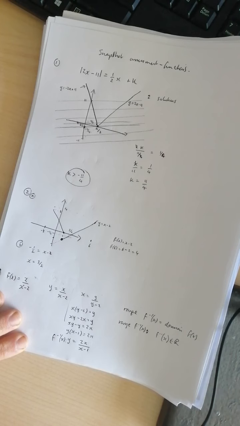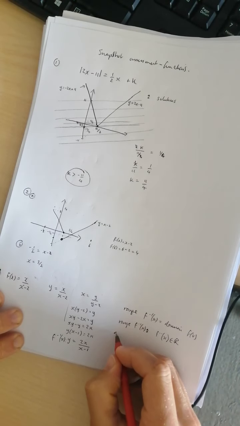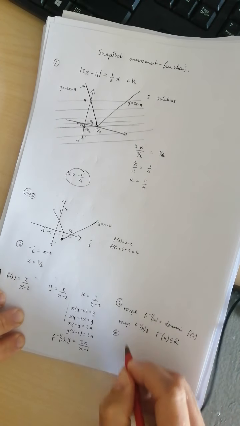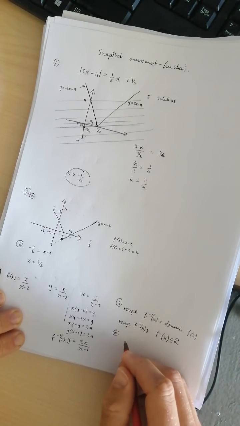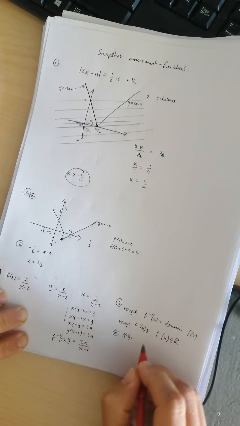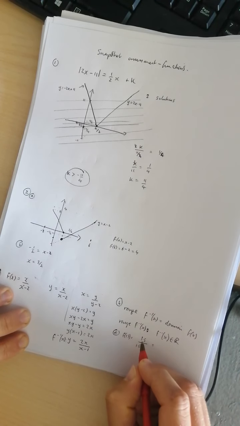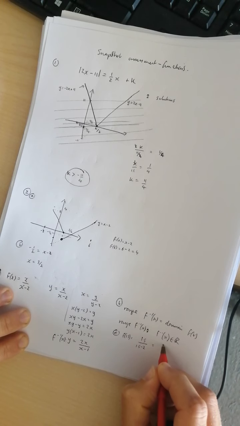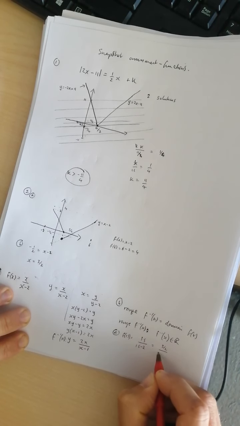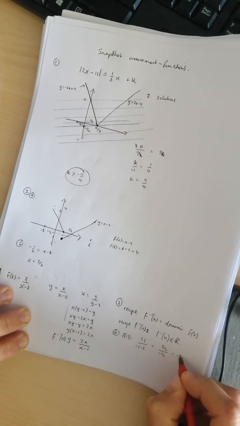Calculate g of f of 1.5. Okay, let's see if we can get it all on one piece of paper. f of 1.5 is equal to 1.5 over 1.5 minus 2, which is 1.5 divided by, let's do it in fractions, 3 over 2 divided by minus a half, which is minus 3.